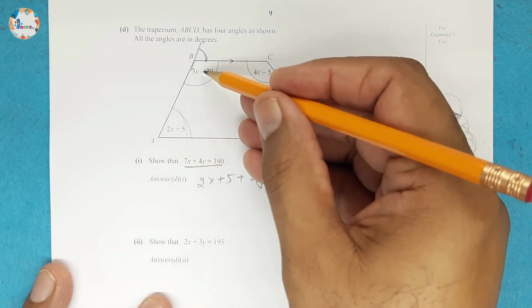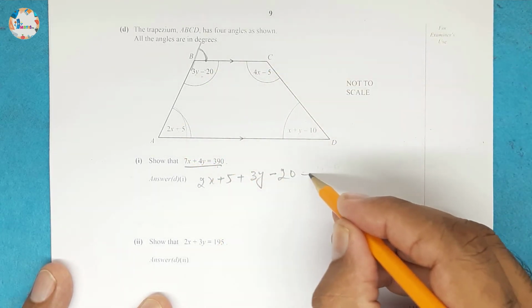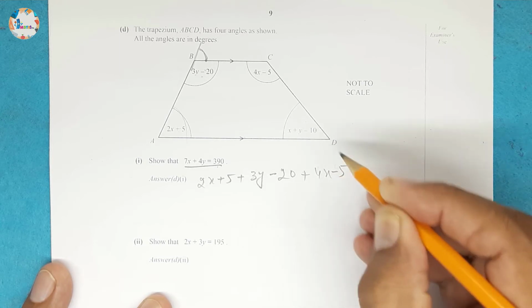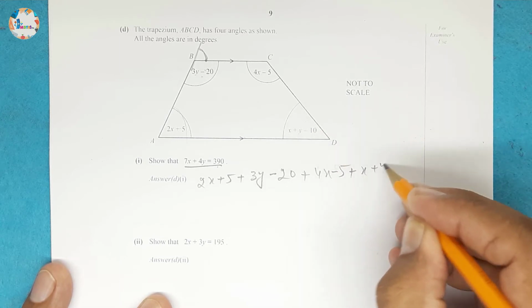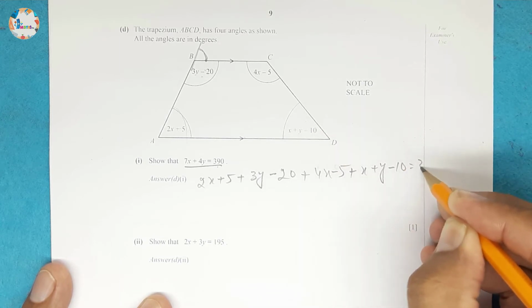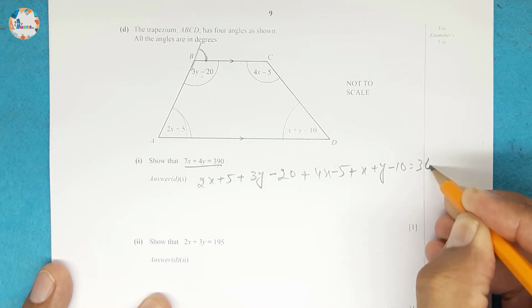So this plus this we have already done, and plus 4x minus 5 and plus x plus y minus 10 is equal to 360 degrees.